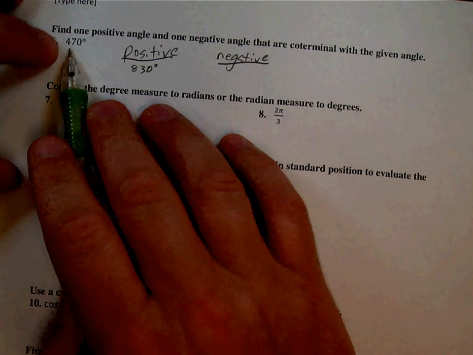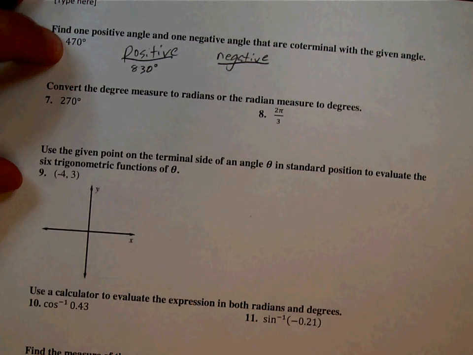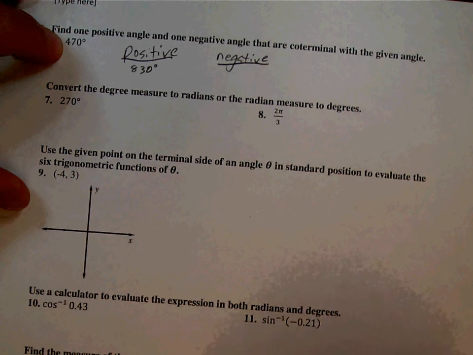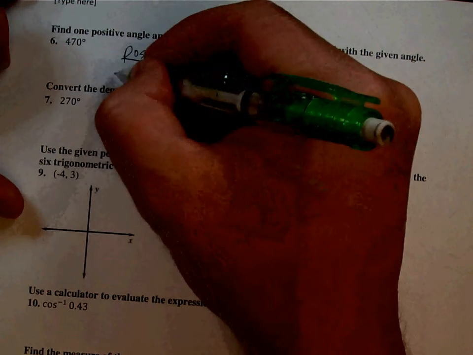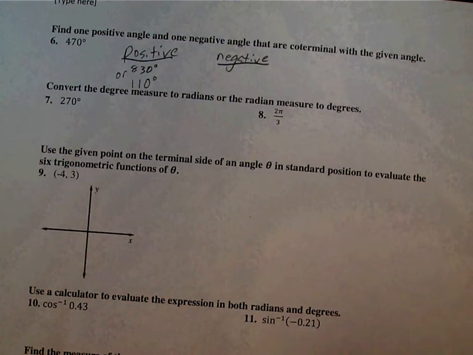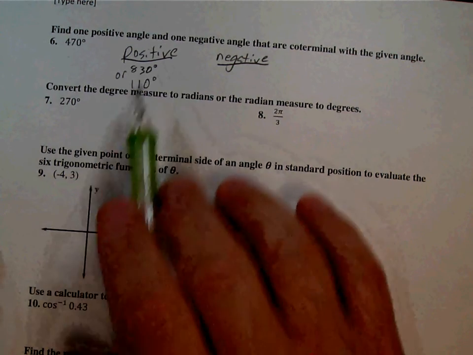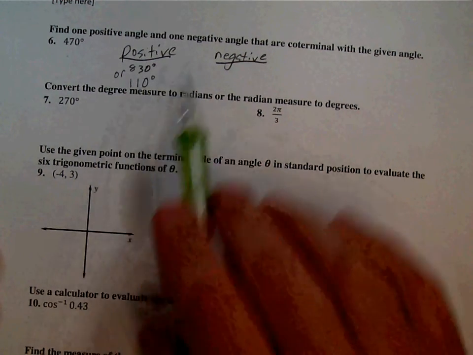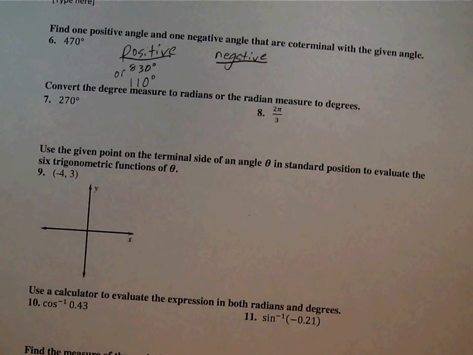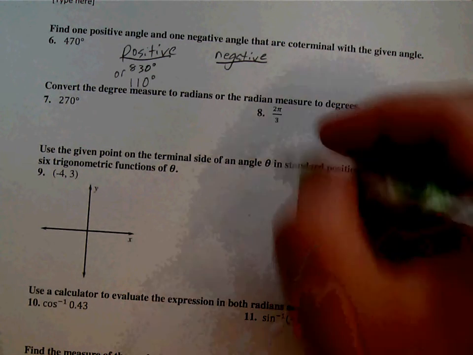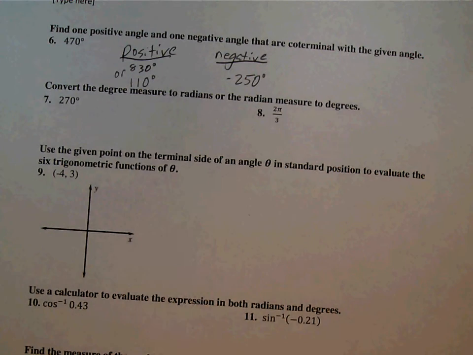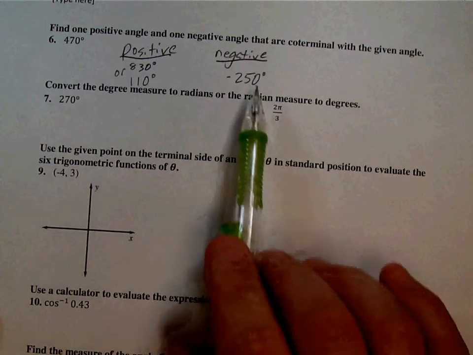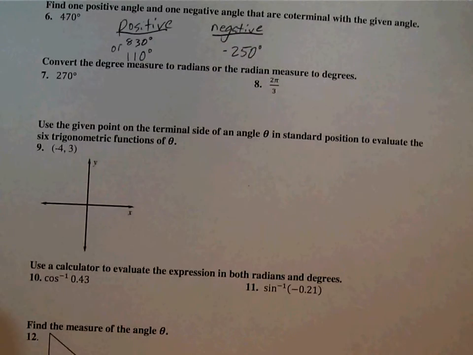If we subtract 360 degrees from 470, I get a positive 110. So that would have been another choice for positive. You only do one of these, so you choose which one. To do a negative, you're going to just subtract 360 again, and there's a negative one. So you can give either one of the positive ones, and then you can give that negative one.